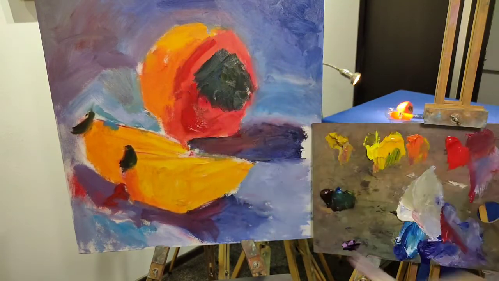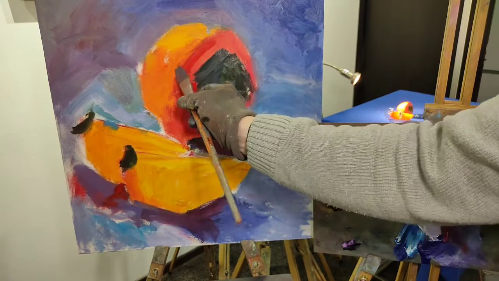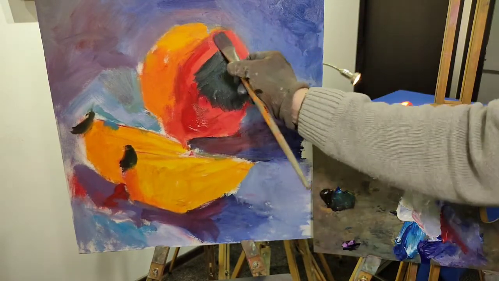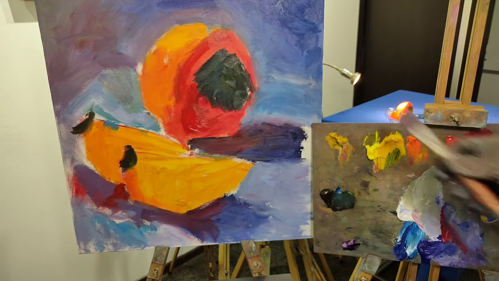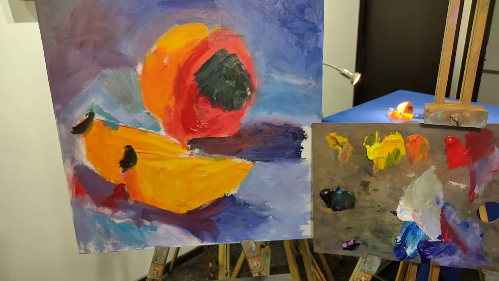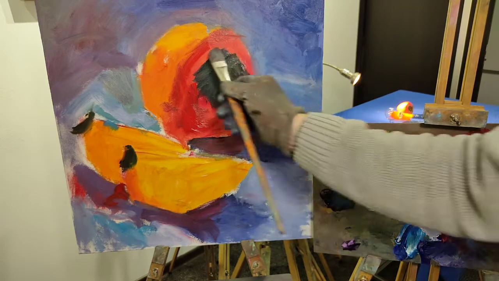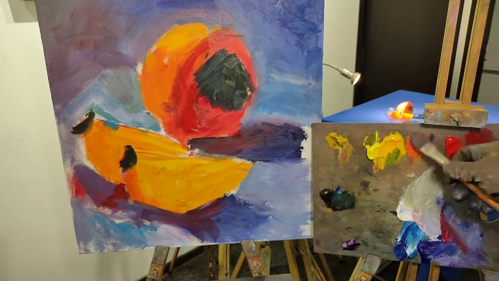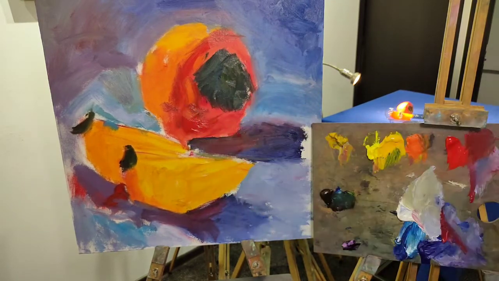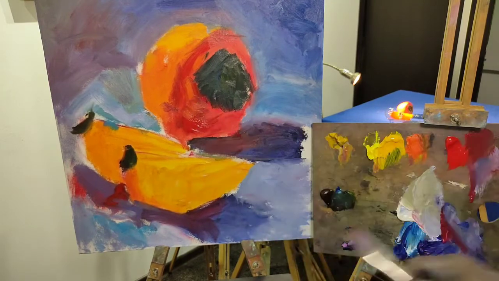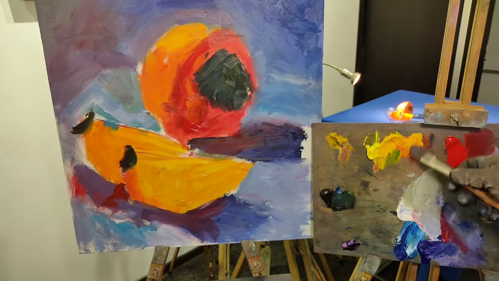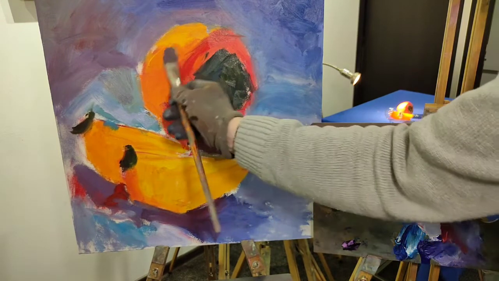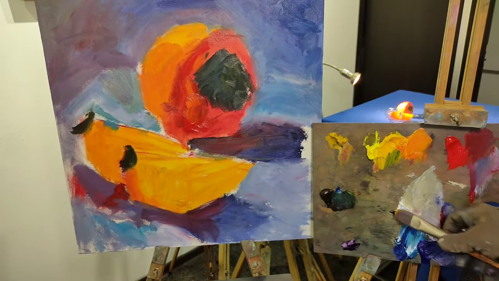Some kind of shadow border. You see, I just added the strongest, the most powerful red, which is cadmium red. I have the persimmon. Maybe we'll maintain it with oranges here, like that. And again, cadmium yellow plus orange will work here.